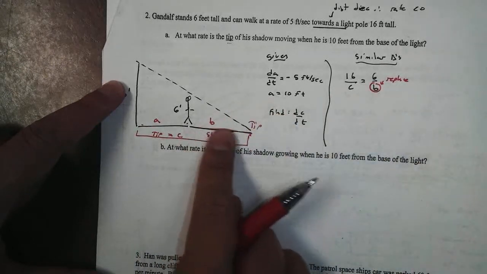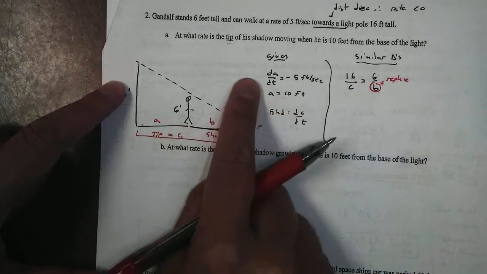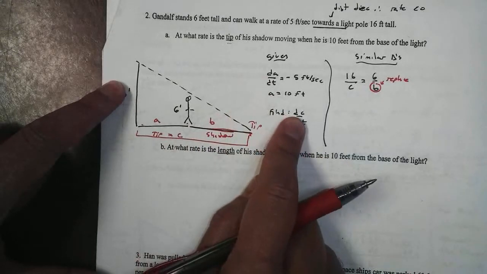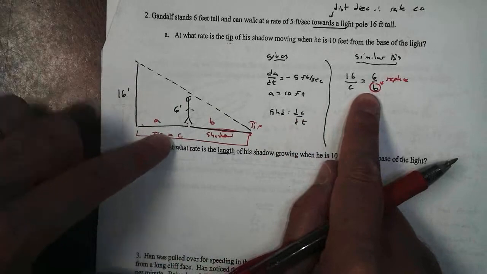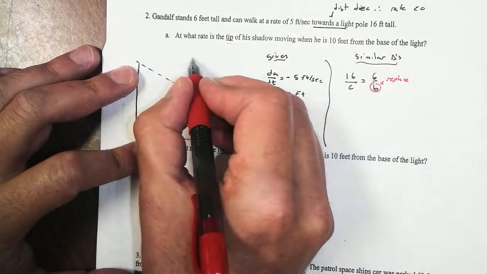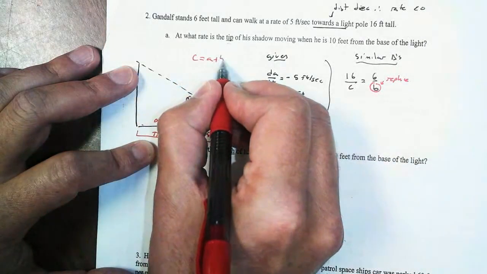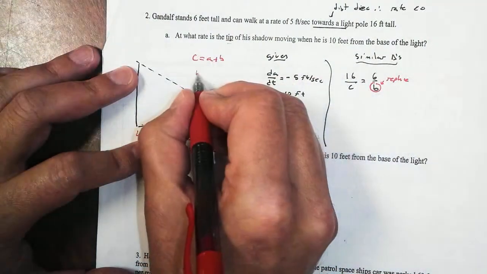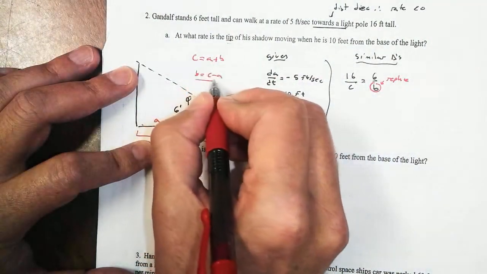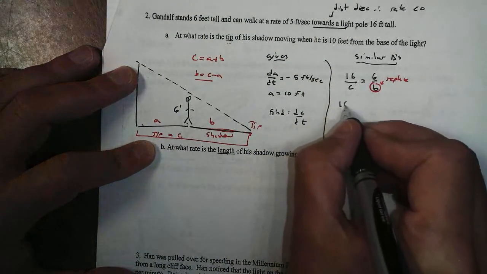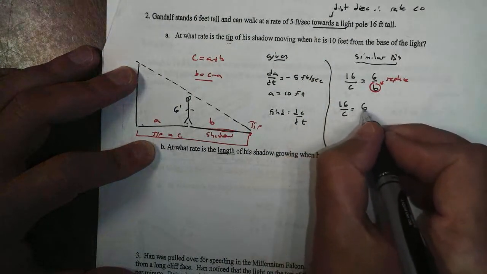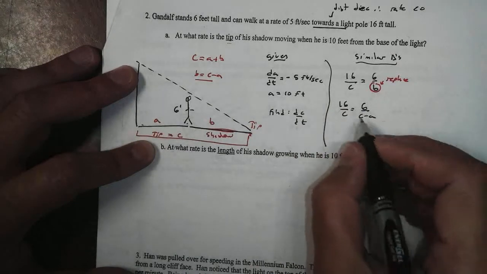I don't need this length right here. I don't need the length of a shadow. I am given A, and I'm looking for C. So is there any way I can write B in terms of A and C? And of course, I know that C is A plus B. Therefore, B is C minus A. And that's what I'm going to write here instead. So I'm going to go 16 over C equals 6 over C minus A.